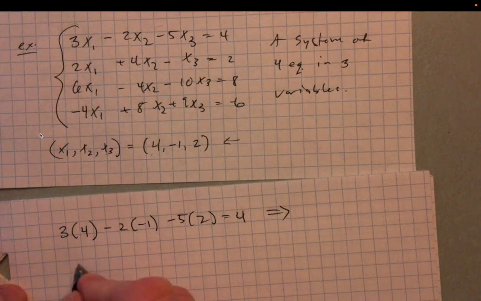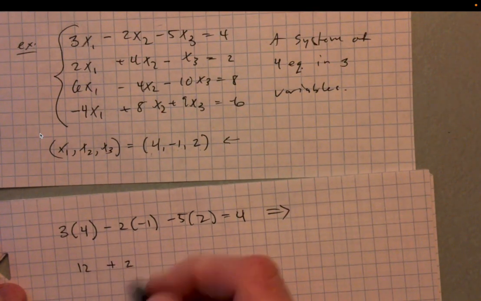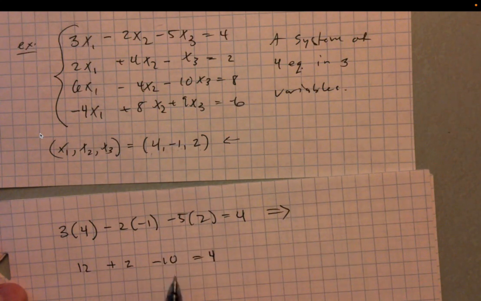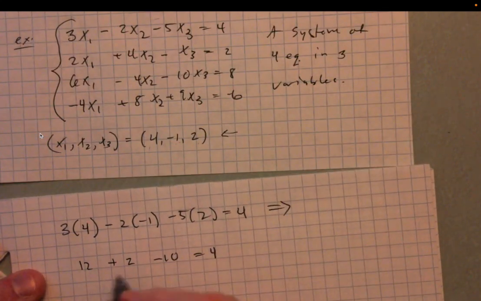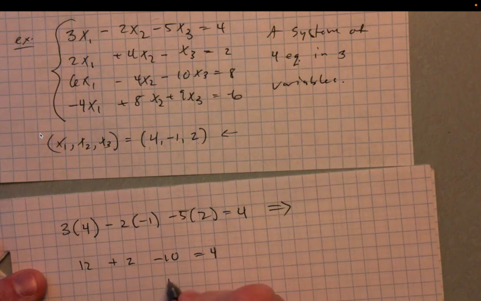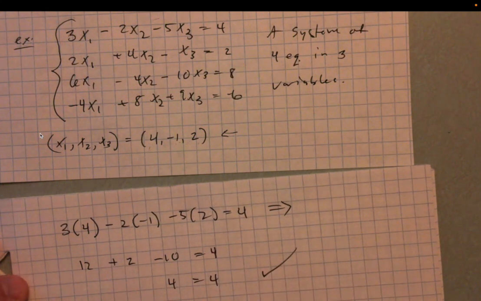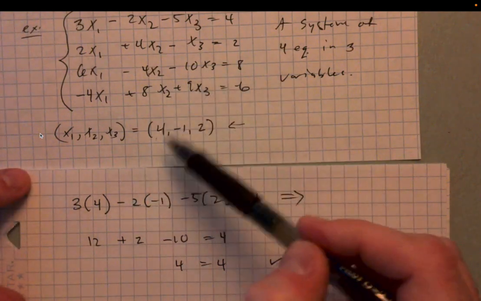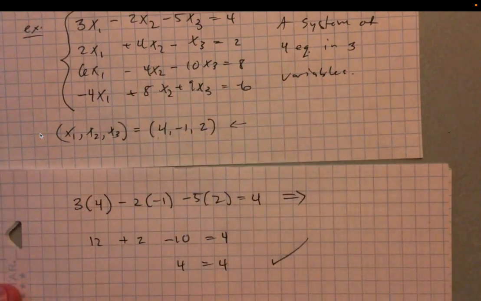So I've got 12 plus 2 minus 10 equals 4, and so over here I've got 14 minus 10, so I've got 4 equals 4. Check.